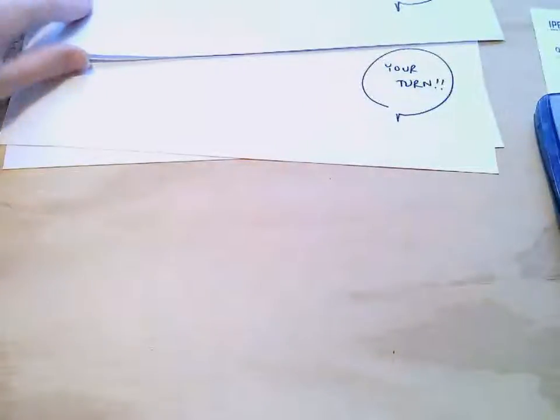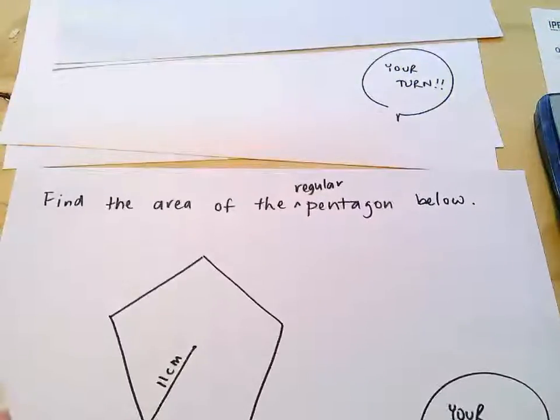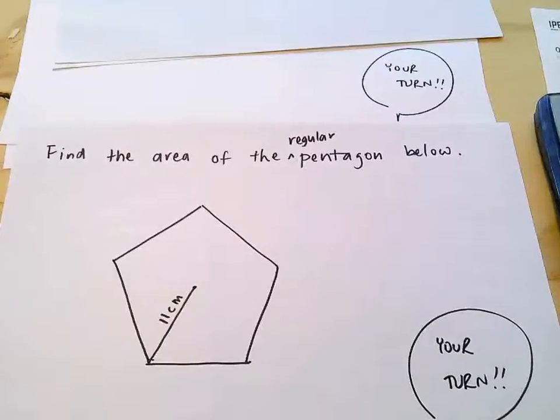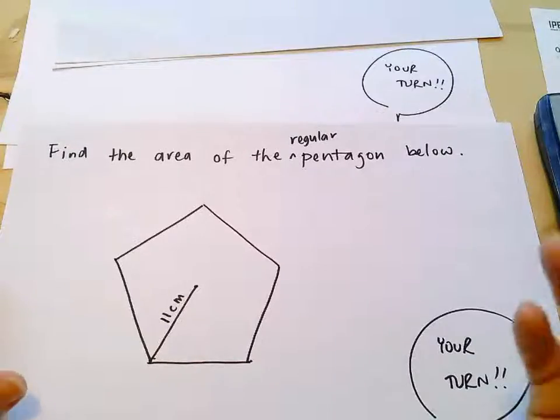Here is your second question to have a go at. It says, find the area of the regular pentagon below. So good luck with that one. Alright, let's see how you went.